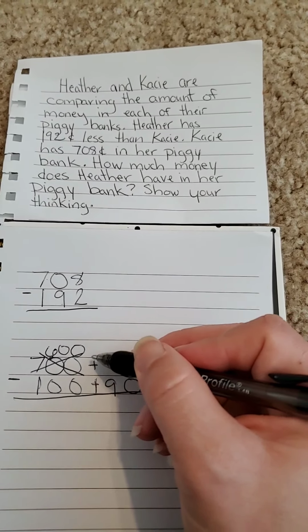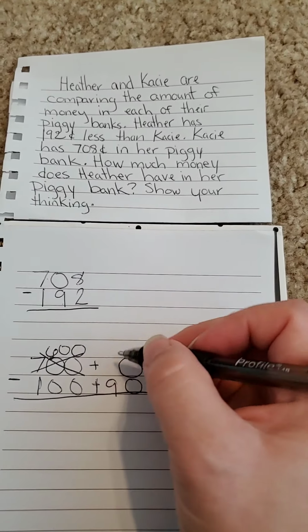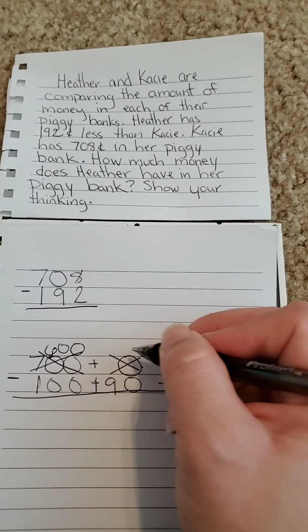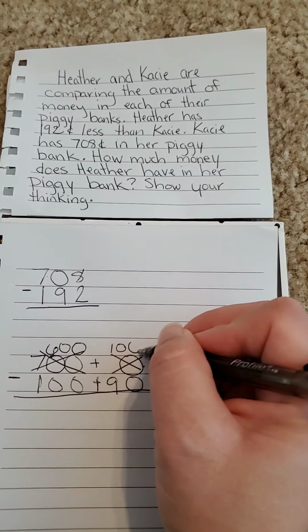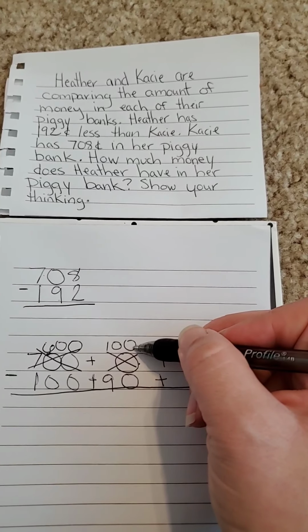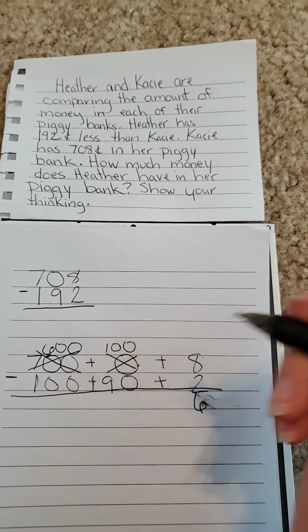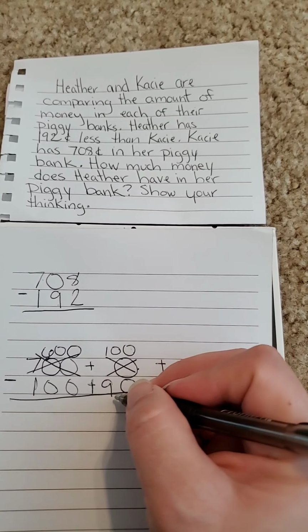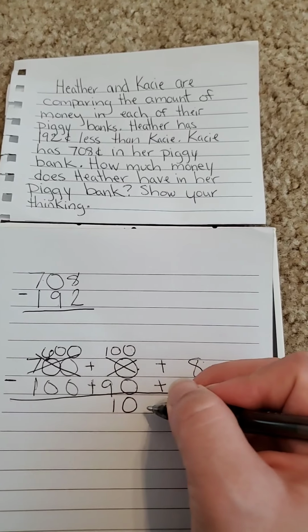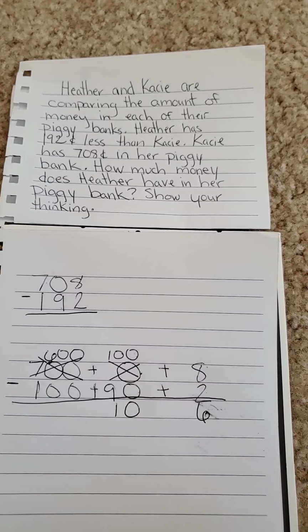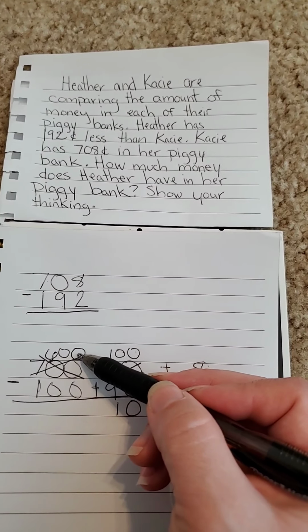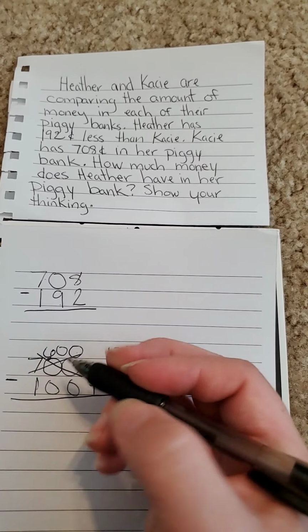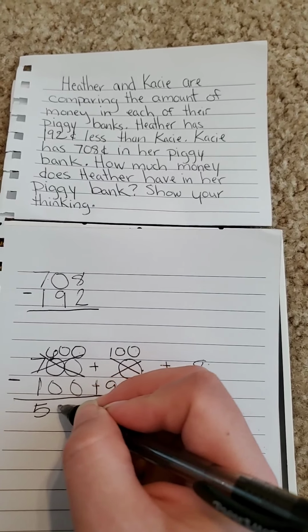Which means I can give 100 to the 0. So now I have 100, which is 10 tens. 100 minus 90 is 10. That's just 10. And 600 minus 100 is 500.